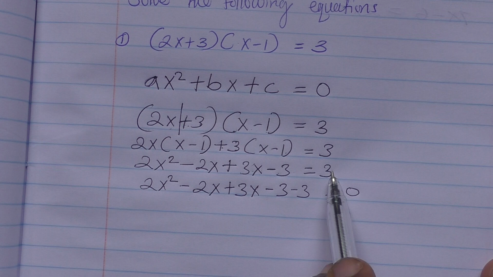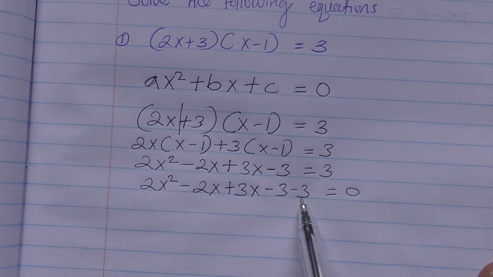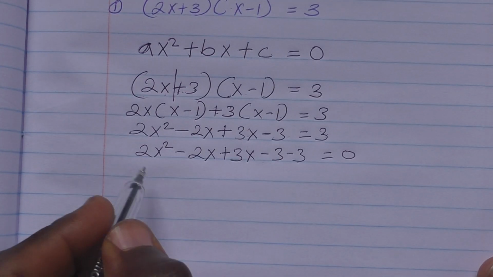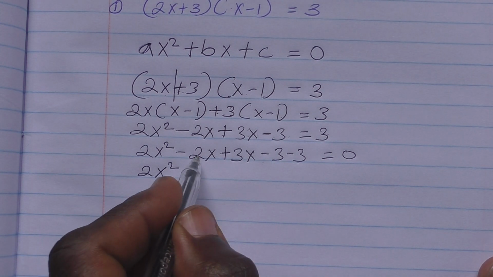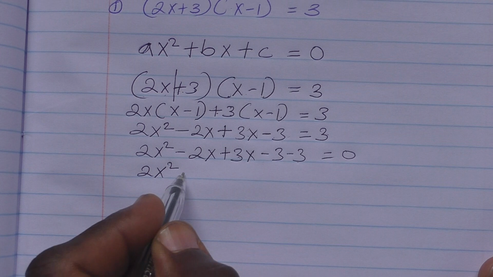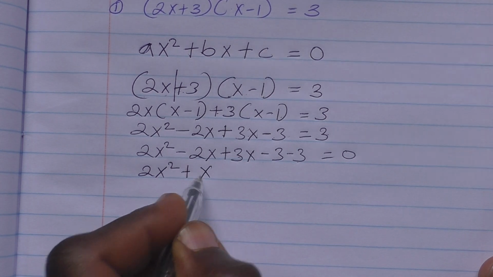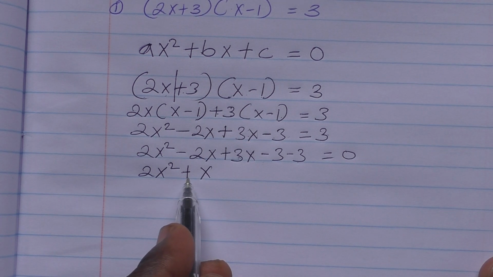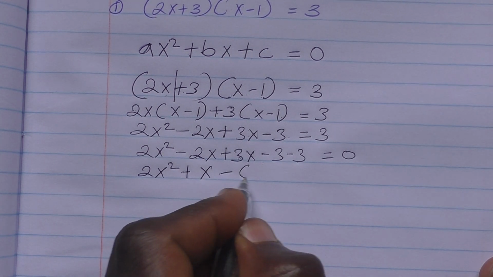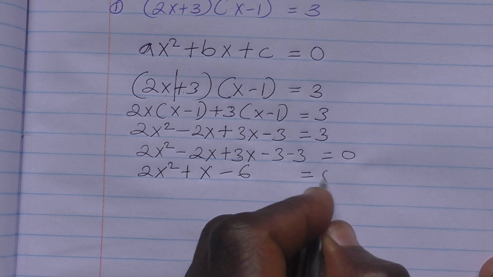So we are taking this 3 this side to get minus 3, which will give us 2x squared. Then when we simplify this, we end up with plus x, because we have negative 2 plus 3, which gives us positive 1x minus 6 equaling to 0.